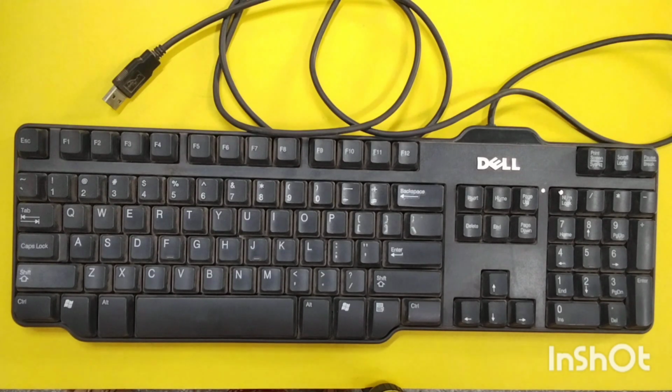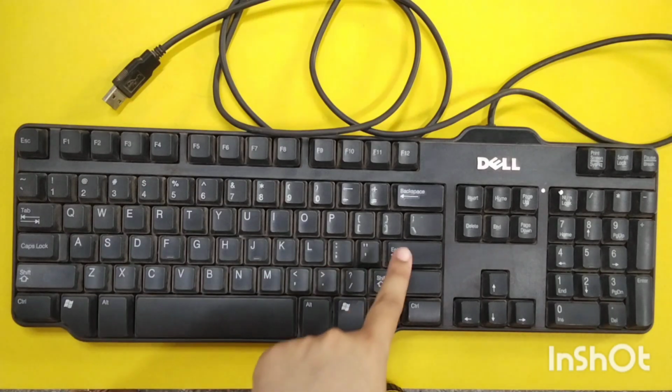Which key is the longest key? Space bar key. Well done. Which key moves to next line? Enter key. Excellent answer. Which key erases mistake? Perfect. Clap for him. Backspace.